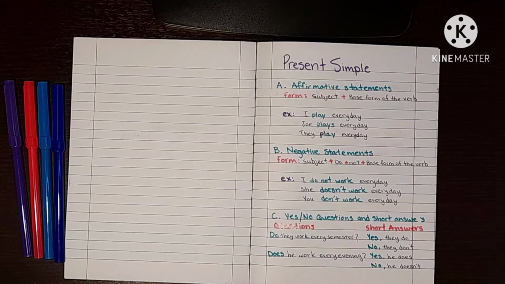They play every day. So here, I tried to use the same sentence, but I changed the subject. Once I used I, the base form of the verb stays the same. Joe, I added an S. You could also instead of Joe use he or she. He plays every day. She plays every day. You have to end with an S. For they play every day, without an S. Okay, this is for the affirmative, which is, as I said before, in the positive form.